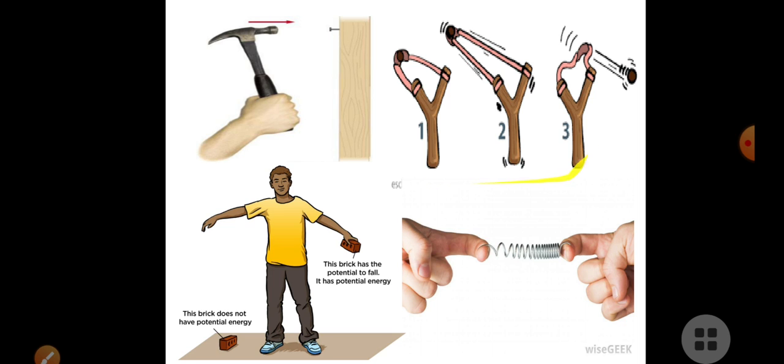In the same way, in this slingshot, you can see that it is an elastic string, whose shape or configuration can be changed by the application of force. So when you stretch the string of the slingshot, you are doing work on it to change its shape, and when you release it, that work is converted into kinetic energy. This means work can be converted into energy and energy can be converted into work.